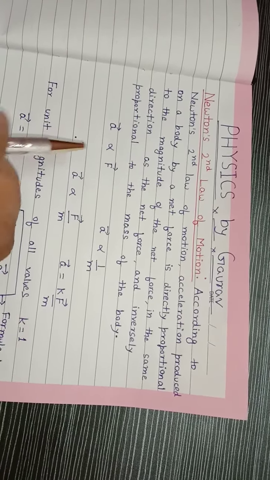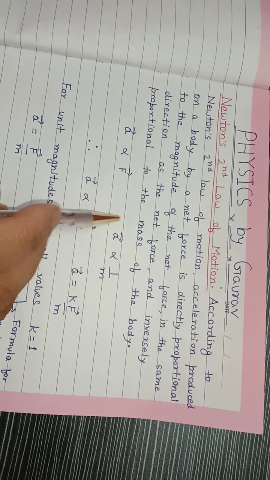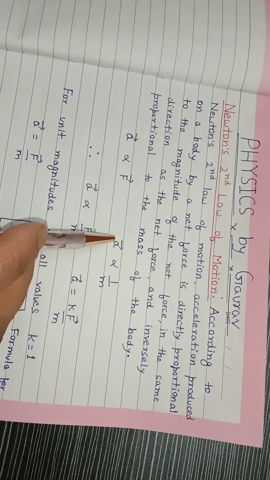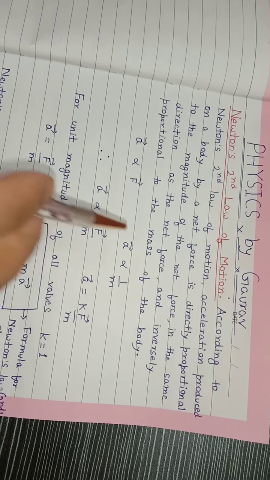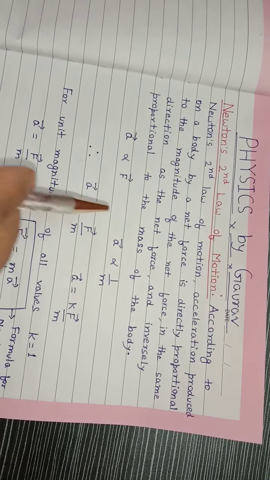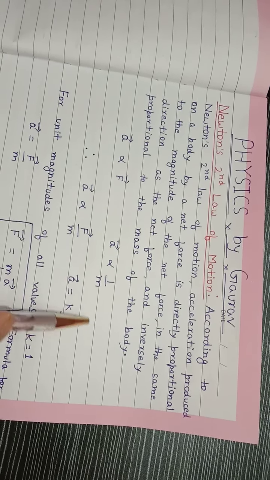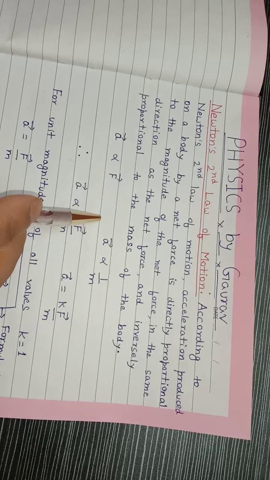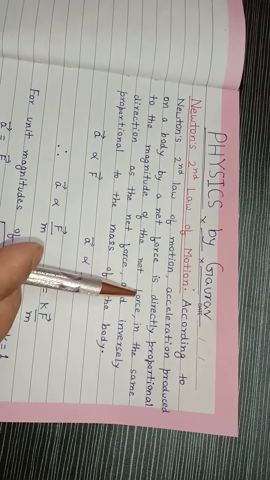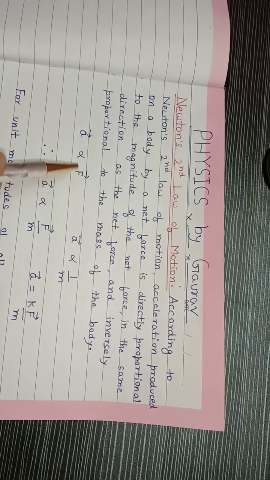So let us consider there is a body. Now if there is a body and a force F is acting on it, and the acceleration produced on that body is a, that acceleration produced will be in the same direction as the direction of the force. Suppose the force acting on a body is along the x-axis, that means the acceleration produced in the body will also be along the x-axis. So according to Newton's second law of motion, acceleration is directly proportional to the force applied and in the same direction.